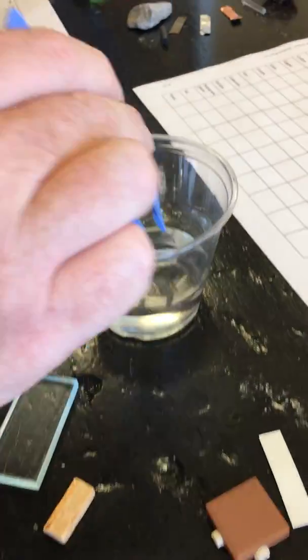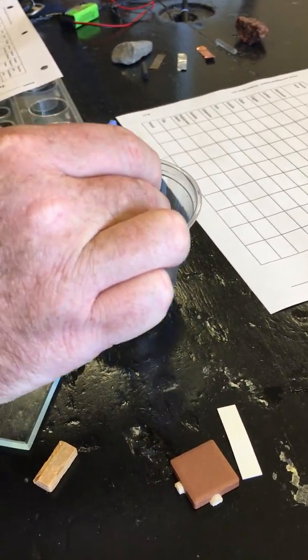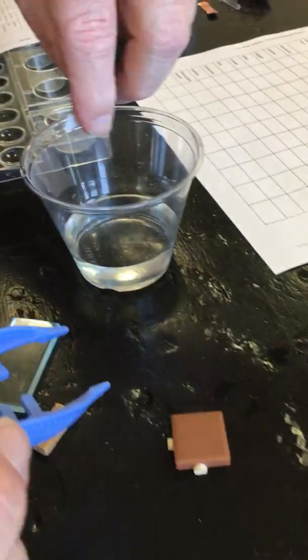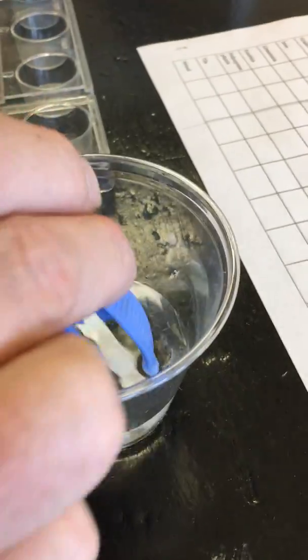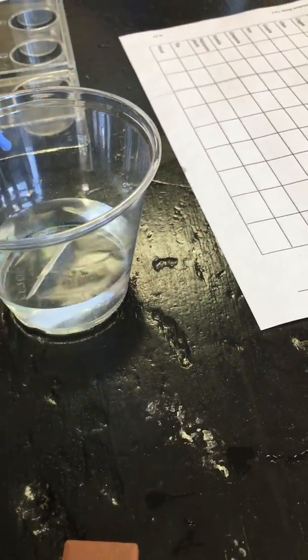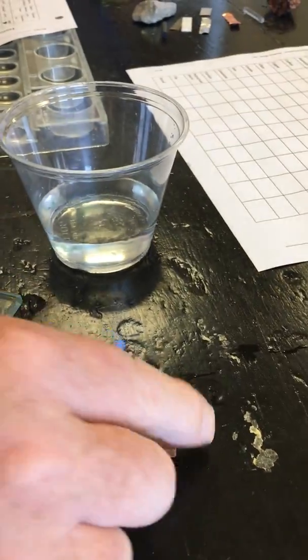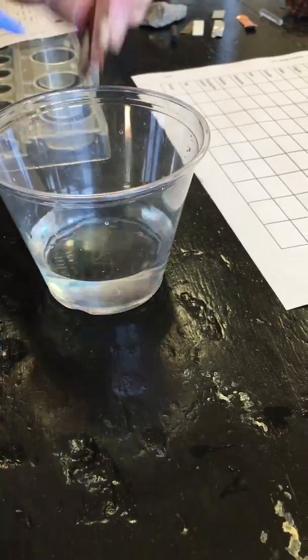Formica. Again, it says to push it down to the bottom and see if it comes back up. Okay, so we can see there about Formica, more or less dense than water. The piece of plastic. Okay, I need to push it down. Okay, so that is also more dense. The ceramic tile. And the piece of wood.